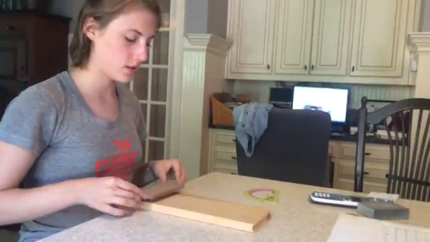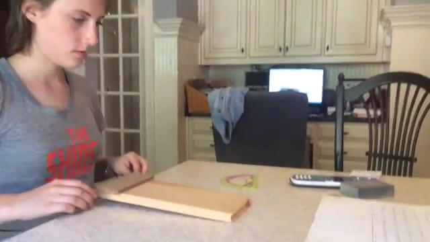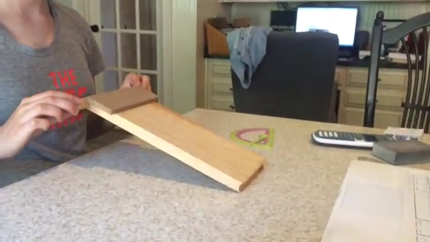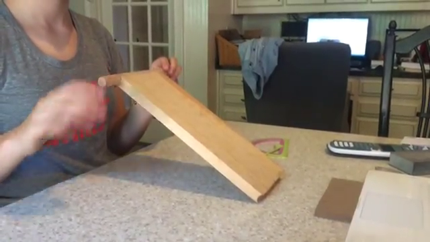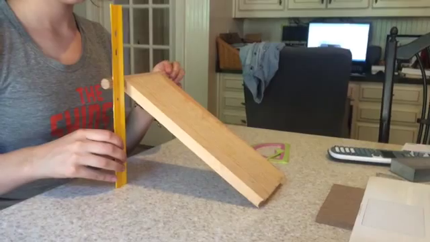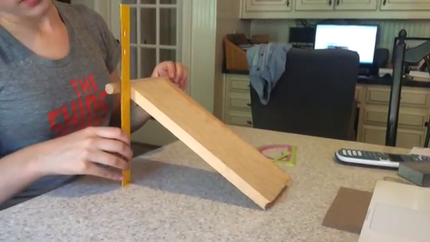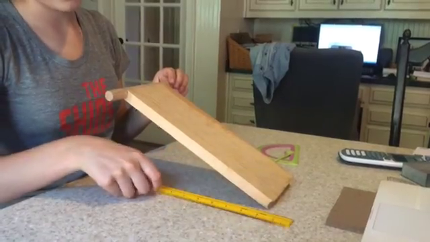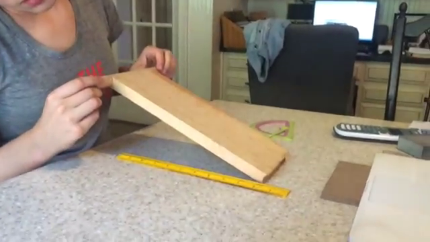So now I'm doing the wood block, trial 1. Okay, so 16 and horizontal is 26.